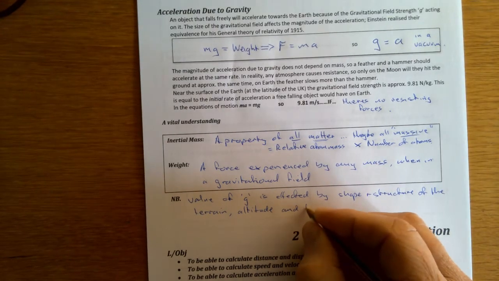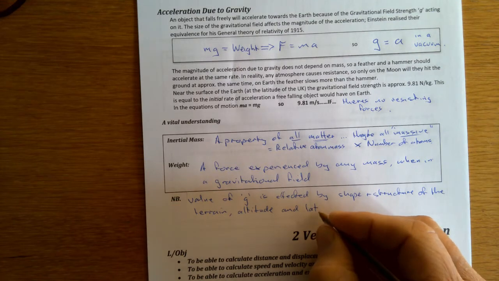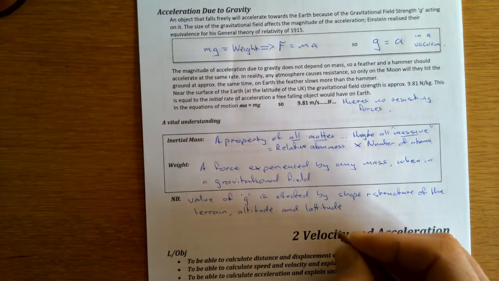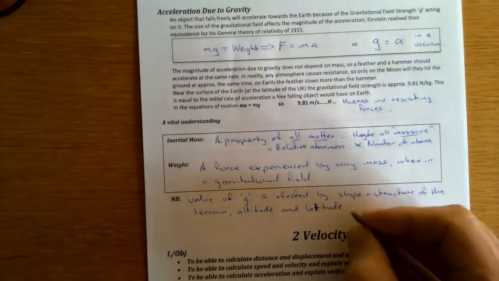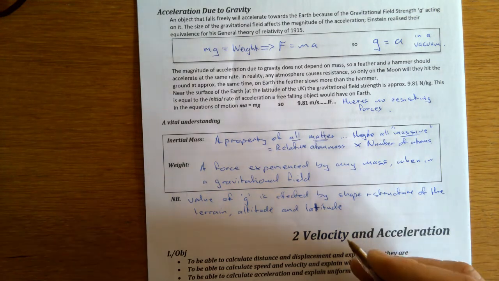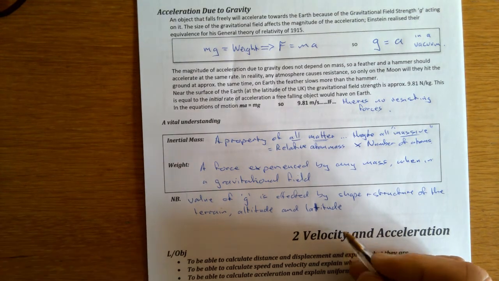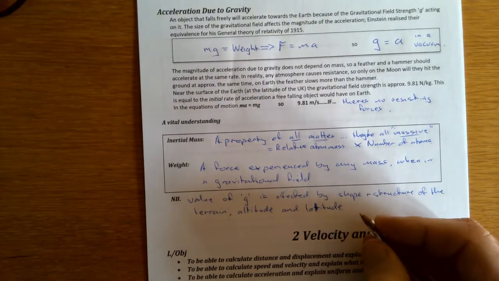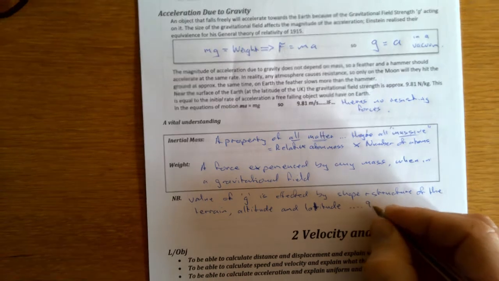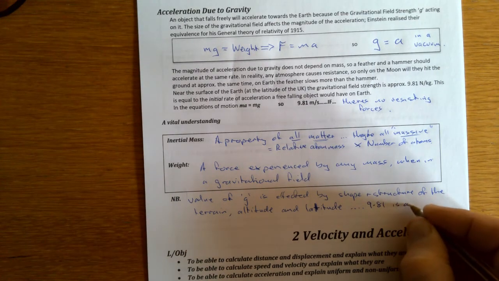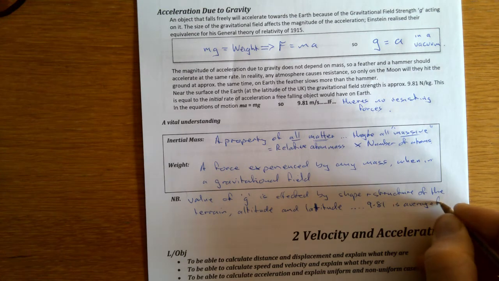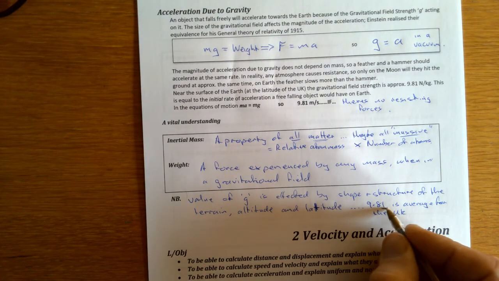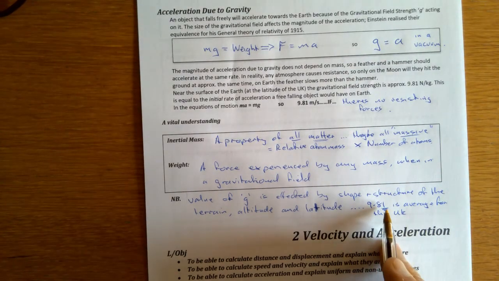And latitude, which is not a constant. It is how far you are up the Earth or down the Earth from the equator. Okay, so again, it's an angle from the equator. So 9.81 is average for the UK. Okay, and I will make you notice it's 9.81.